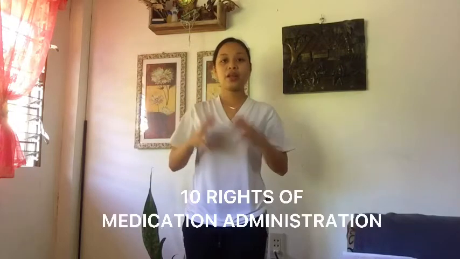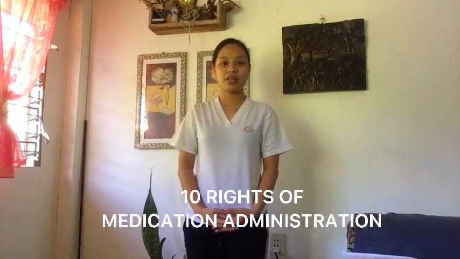Oral medications. But before administering oral medications, the nurse must know the 10 rights of administering medications. First is the right medication, the right dose, the right time, the right route, the right client, the right client education, the right documentation, the right to refuse, the right assessment, and the right evaluation.